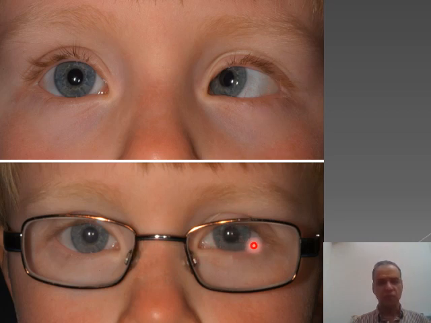Surgery is not an alternative. The only way to correct his squint is glasses, and the hypermetropia will decrease with advancing age, and usually they reach emmetropia at the age of 14 years. Then they can get rid of their glasses without any sequelae and without squint.